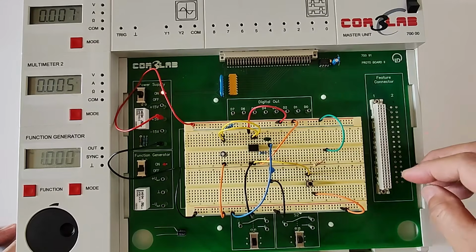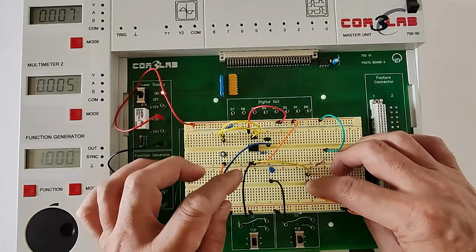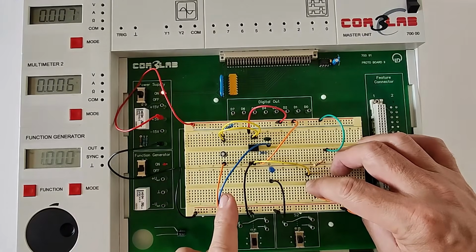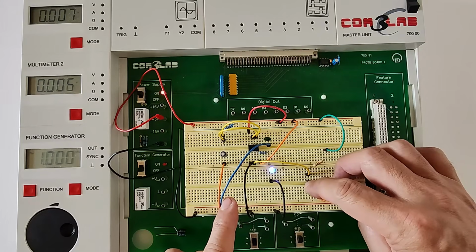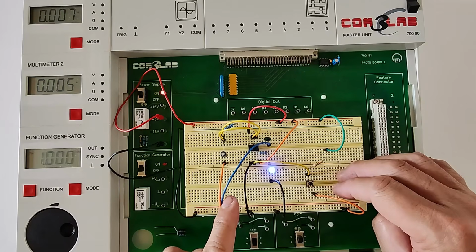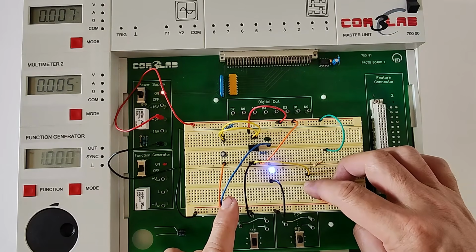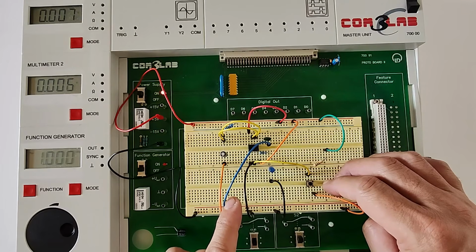Now, I'll switch. Insert the blue LED now, okay? So it's a higher value than the 47. See, the blue LED is on for a longer period compared to what we have earlier. See, it's almost 2 seconds actually.